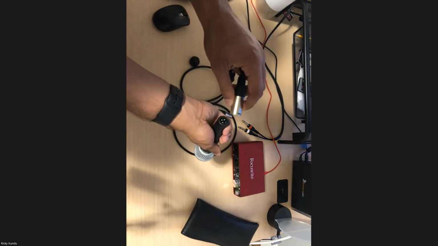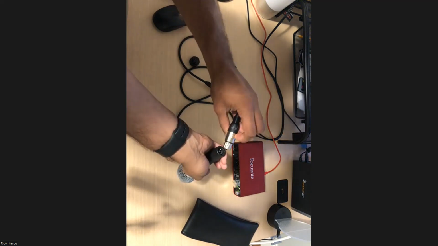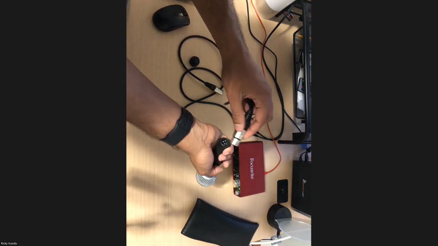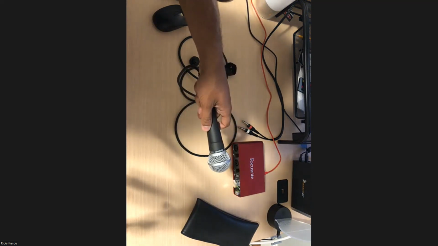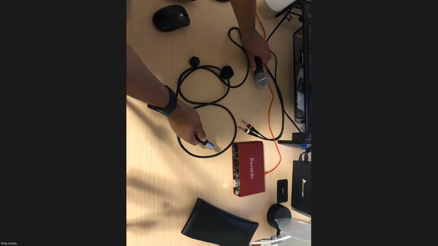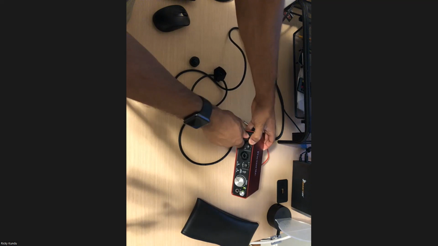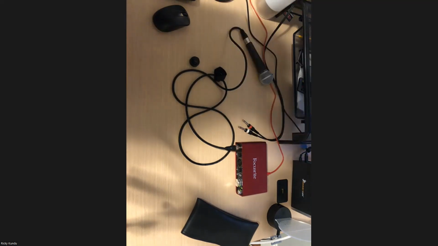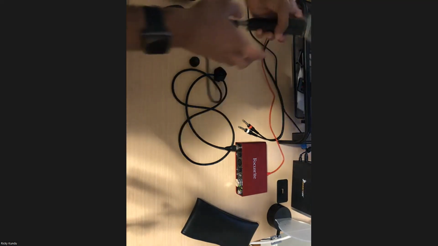And from here, we want to connect, not this end, here with holes in it, into the microphone. Once it's firmly connected, plug it into one of the audio channels within Focusrite. So there we go. That is a very loosely connected signal flow.